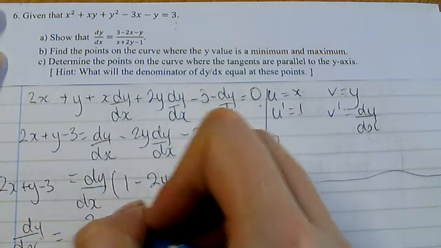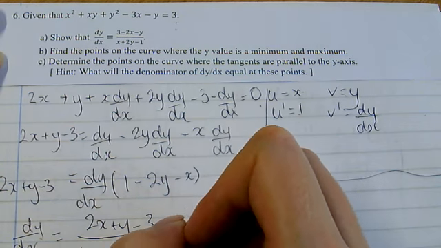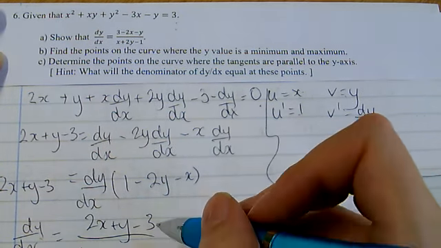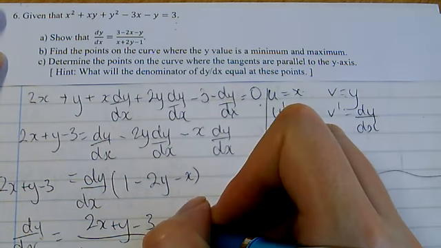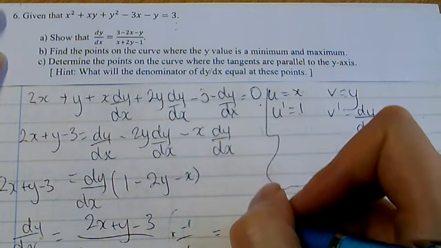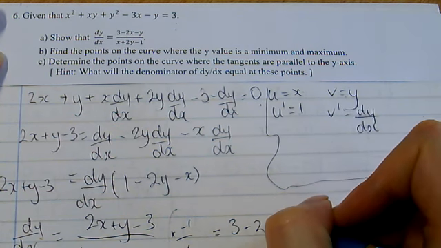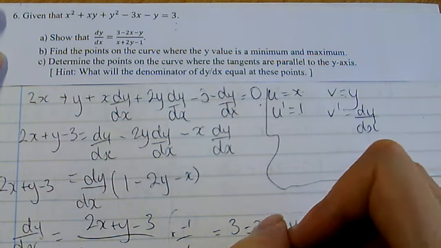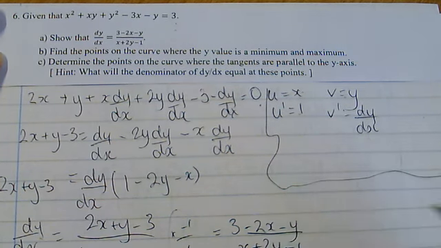I get this. Now it looks different to what they've got because I've got the negative on the top and the negative on the bottom. So if we just times by minus 1 over minus 1, which is worth 1, so it won't change the value, we've got (3 minus 2x minus y) over (x plus 2y minus 1).